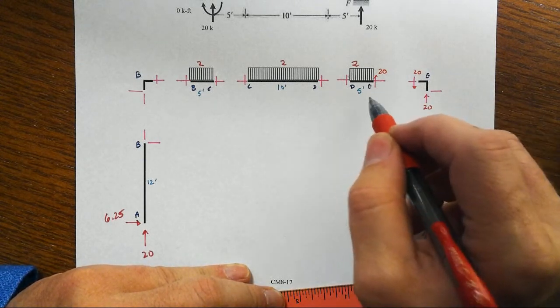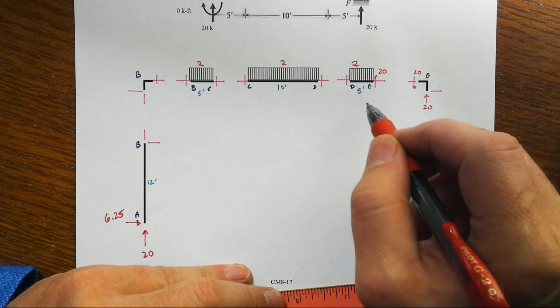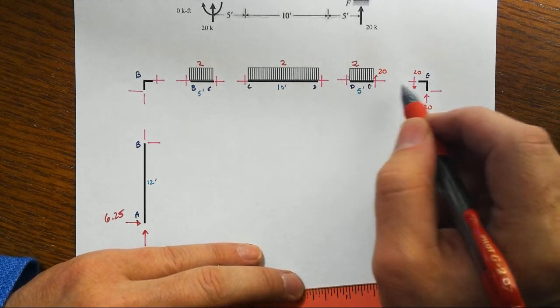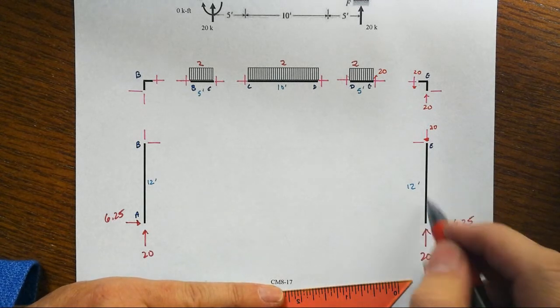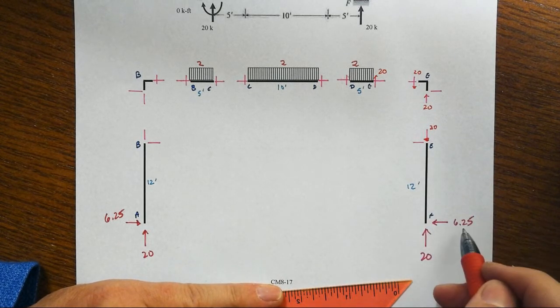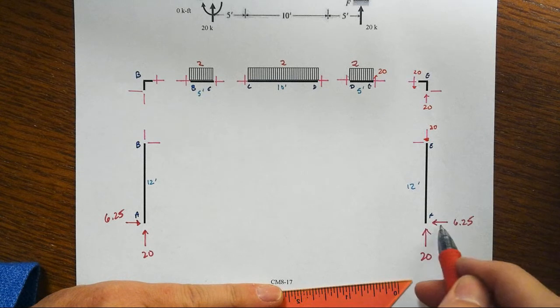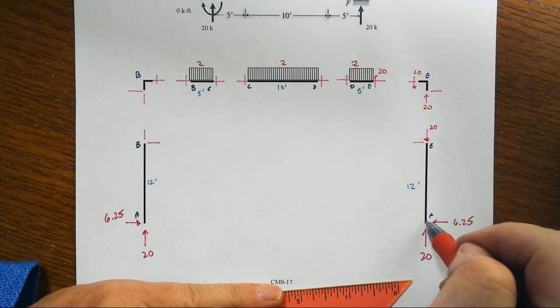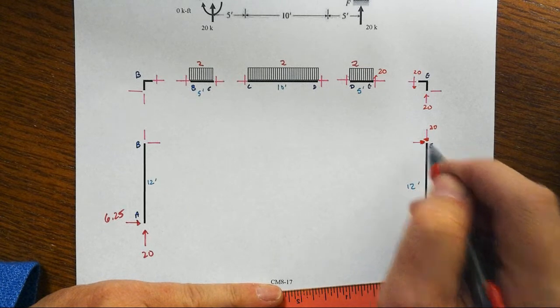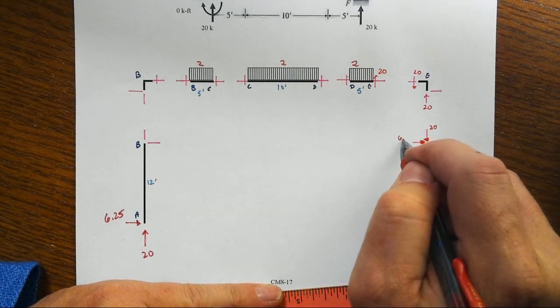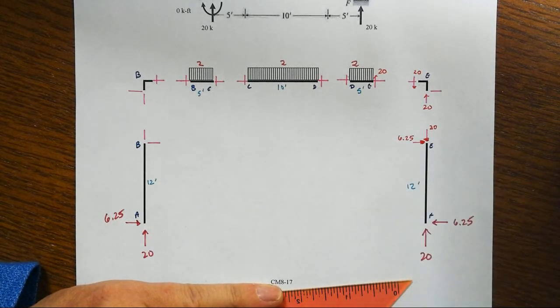So there's our 20. We're not going to go any further because now we pick up some load on that little segment DE from the joint over to the hinge. So we'll leave that for now. Come back to the column. We've got the 6.25 acting to the left at joint F, and since there's no other transverse loads applied to that member, that means that the shear at the top has to be 6.25 as well.